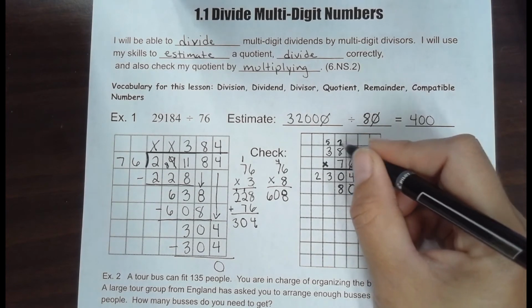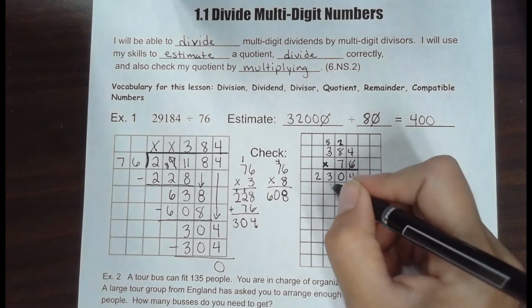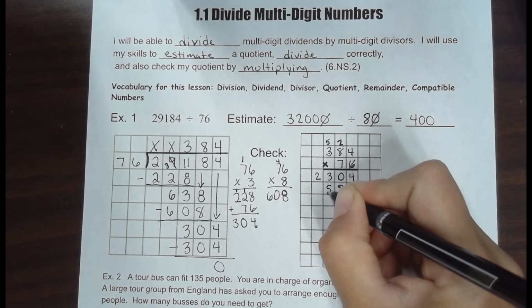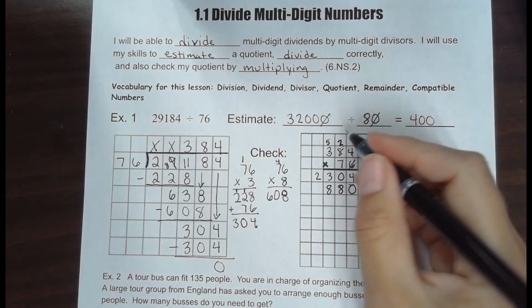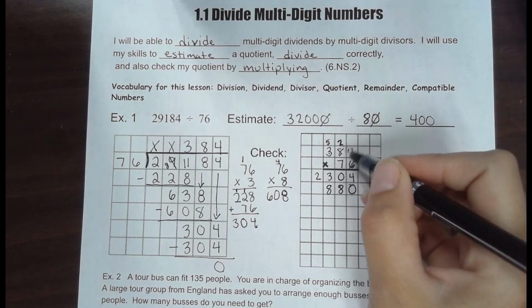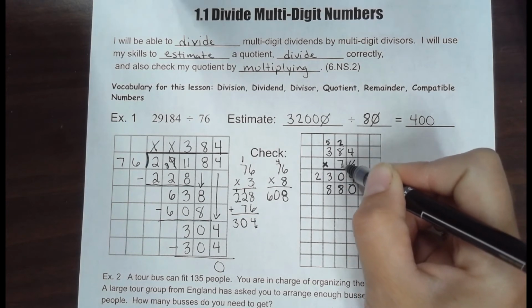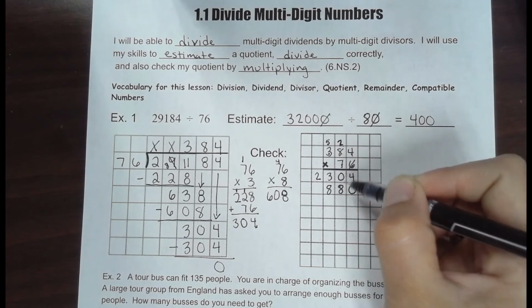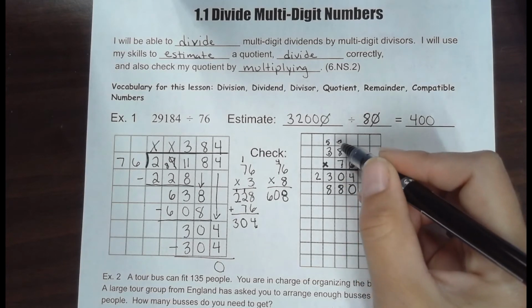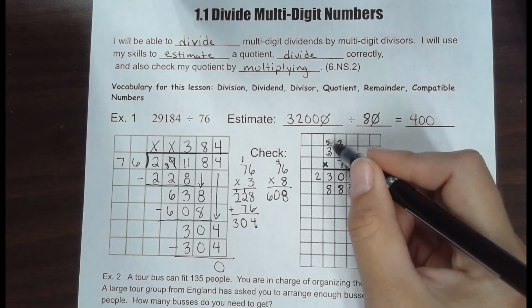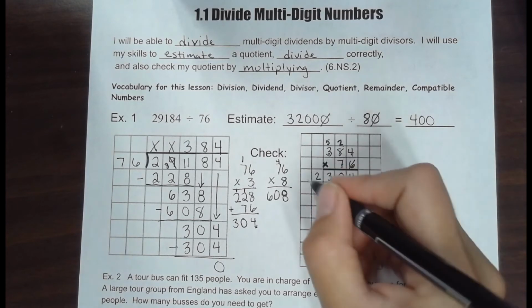Plus 2 more is 58. So I'm going to put a 5 here. So we have 58. 3 times 7 is 21. And 21 plus 5 would be 26.